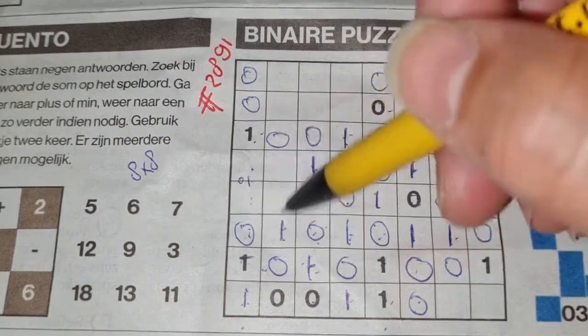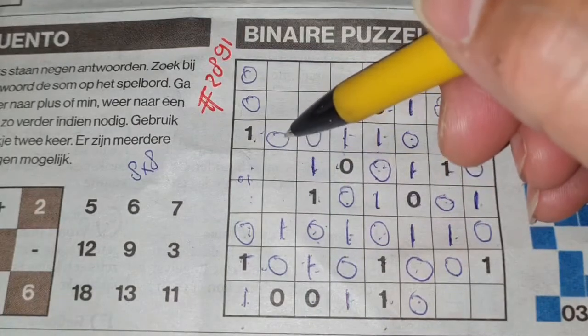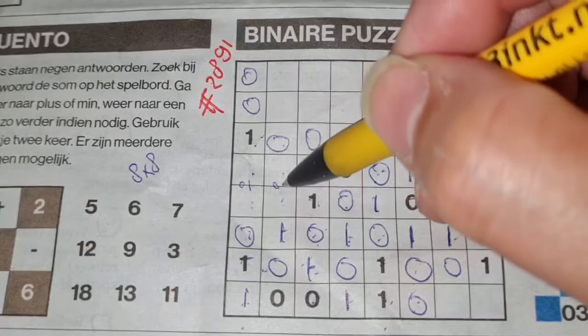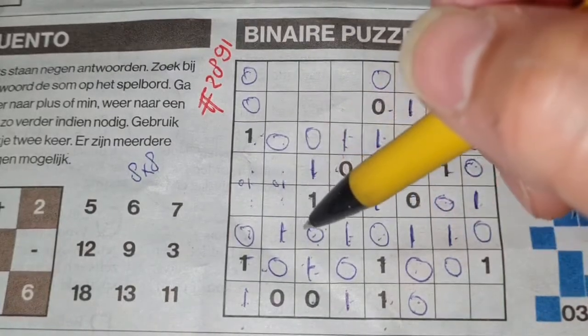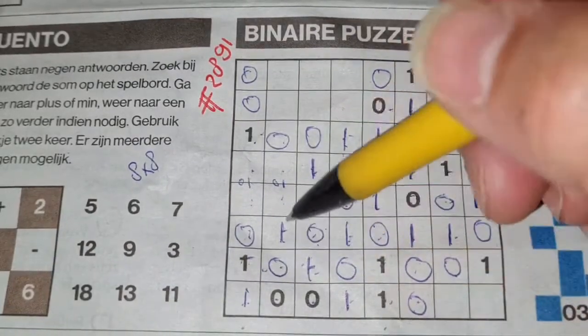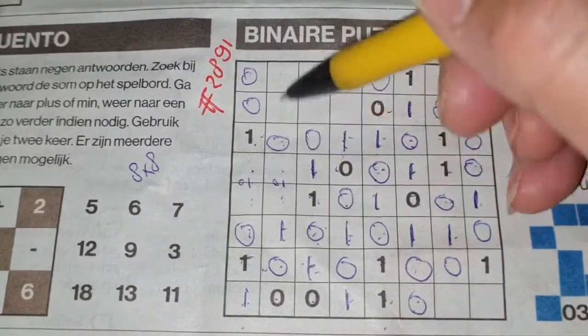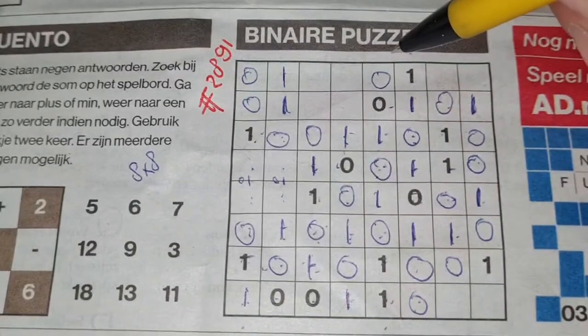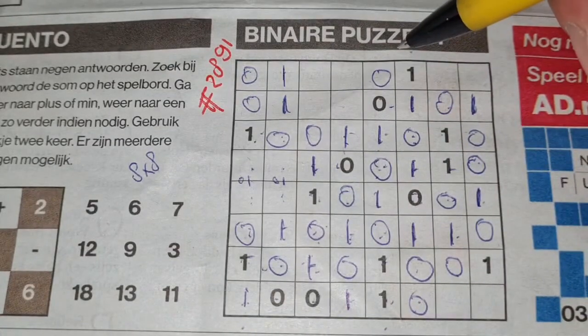Same as here. Between an O and a 1 with 2 empty boxes, there's always an O and a 1 there, but I do not know in which order. So we have the first one, the second O, the third O, and the fourth O. So the rest are the ones. Alright.